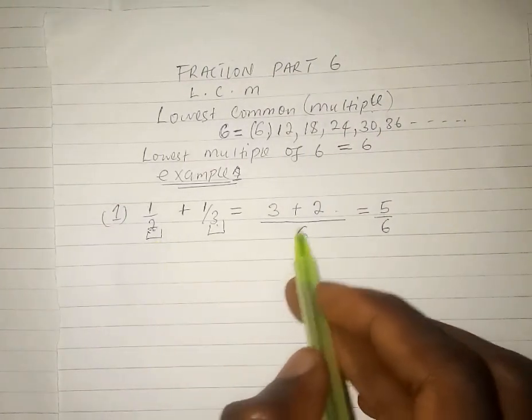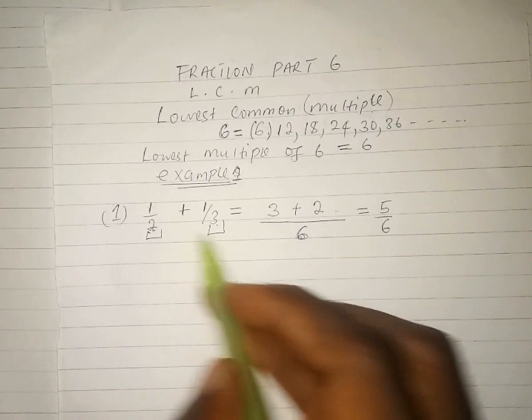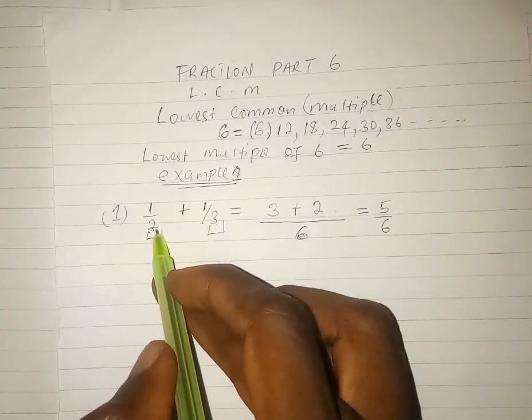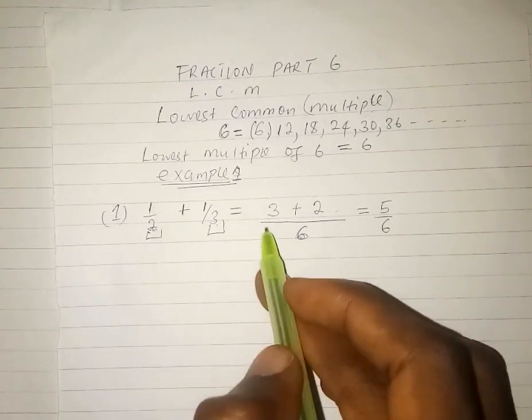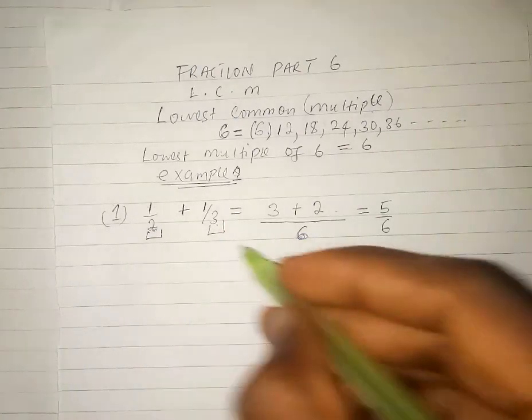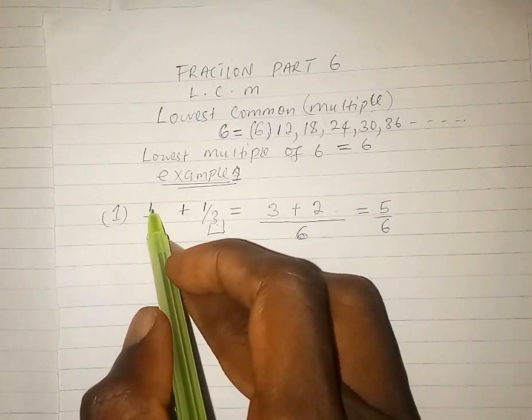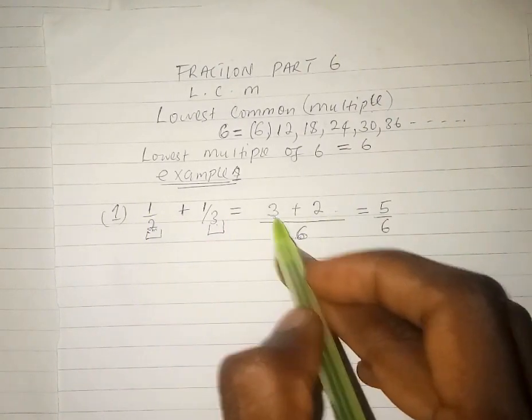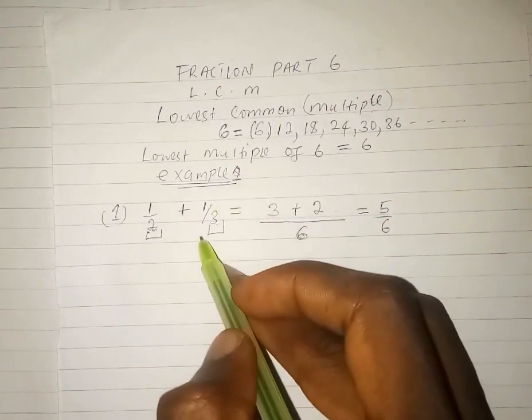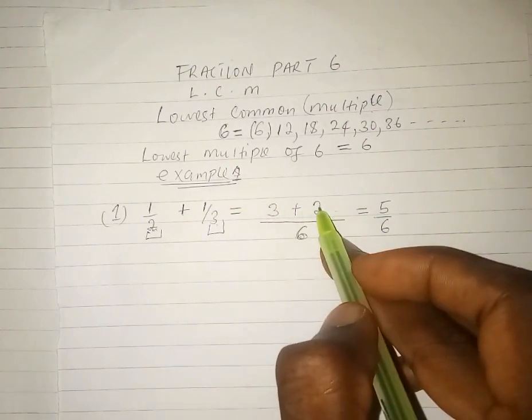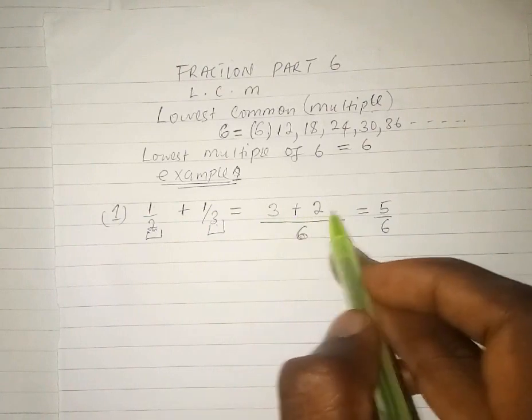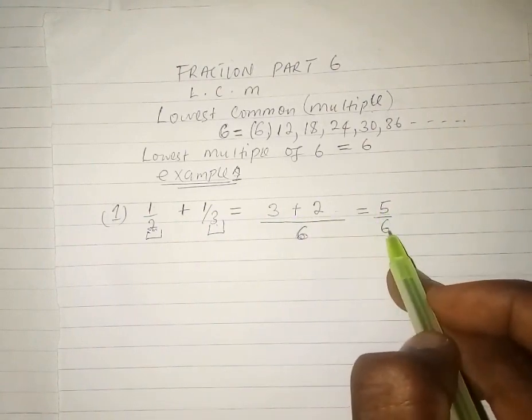If this is your LCM, divide your LCM by the denominator, then hold that solution in your mind and multiply it by the numerator. That gives you 3. Then 6 divided by 3 gives you 2. 2 times 1 gives you 2. Now 3 plus 2 gives you 5 over 6.